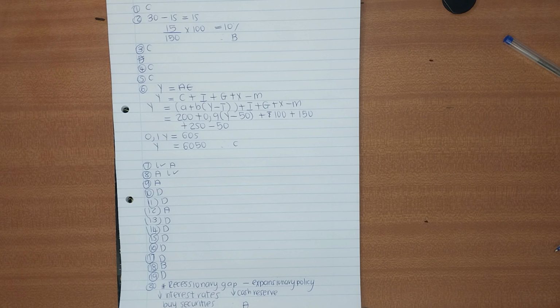D is false because they said notes and coins in circulation. Okay, that's right. Demand deposits, that's right. And long-term deposits, that's false. Once we add long-term deposits, we need to be on M3. So in the test, if they said M1, it needs to be notes and coins in circulation and demand deposits, basically your currency and your demand deposits.